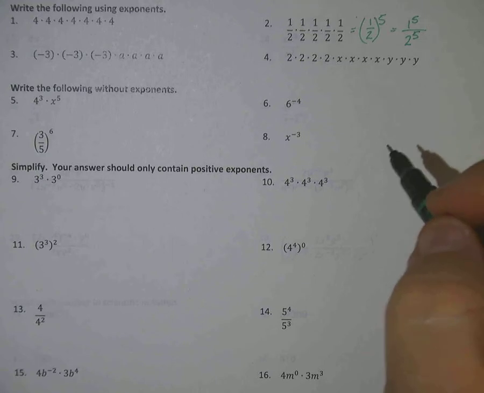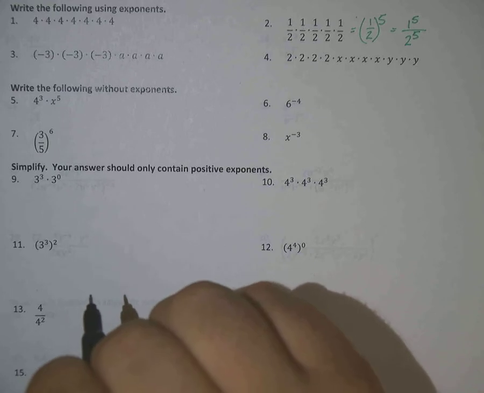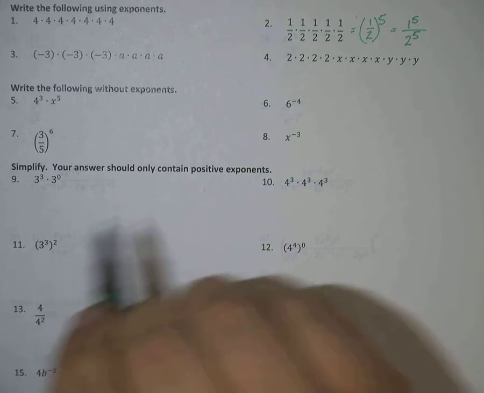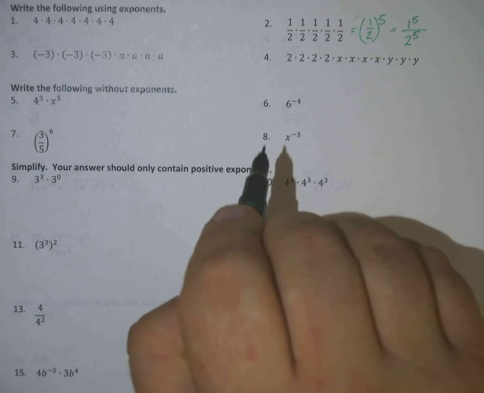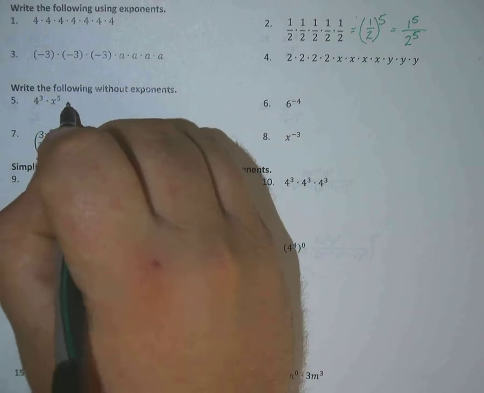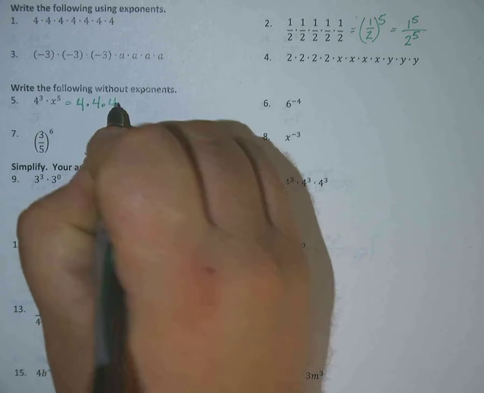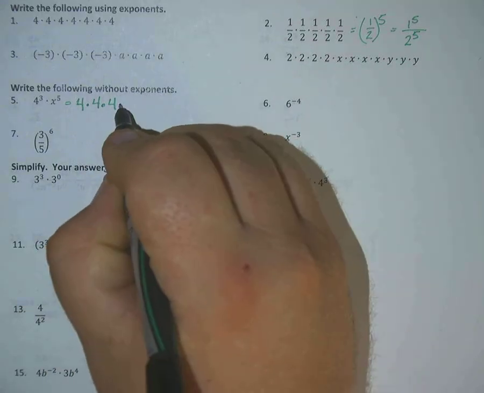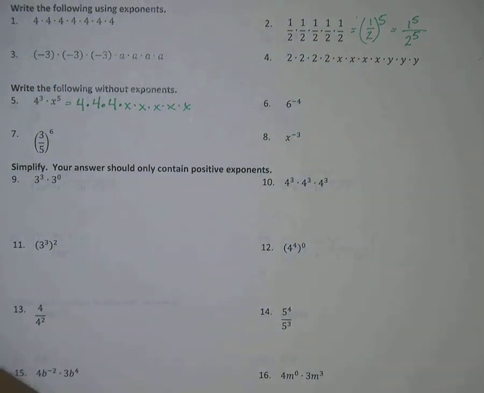Looking at the next section, I'm going to go ahead and do number 5. When we're writing without exponents, remember, if the exponent is positive, you're just writing it out. If the exponent's negative, you're going to put 1 over that expression. So let's look at the first one. We have 3 4s. I'm just looking for you to undo what you did in the section above. And then I have 5 x's. 2, 3, 4, 5. And that'll be your answer.